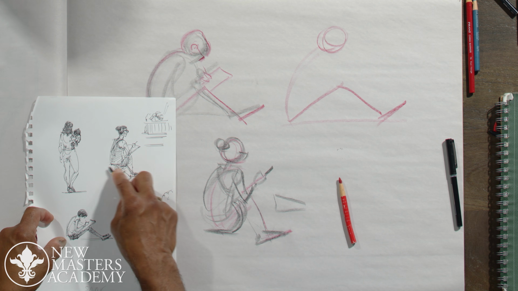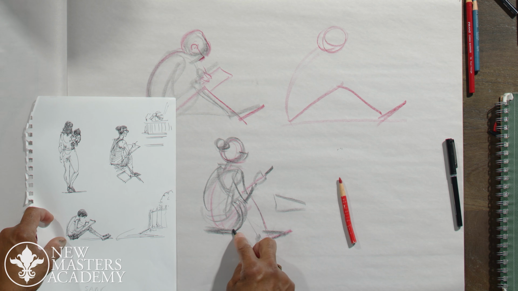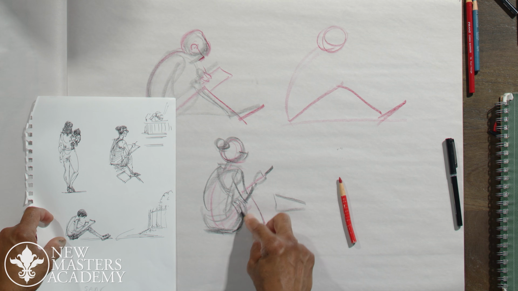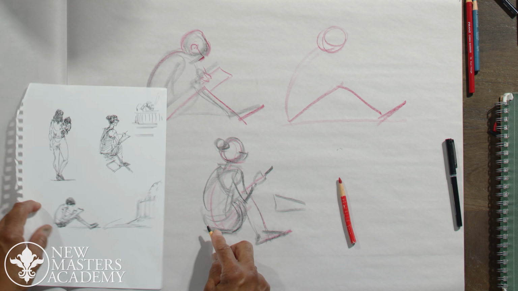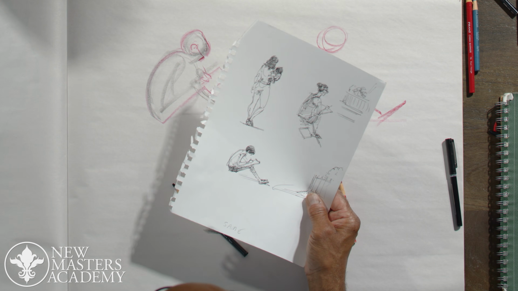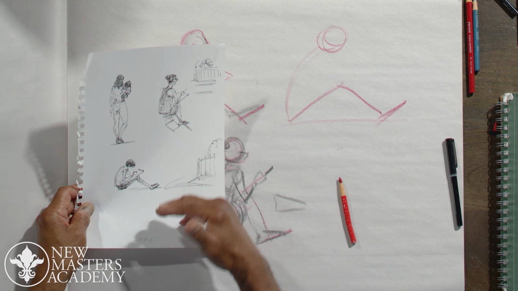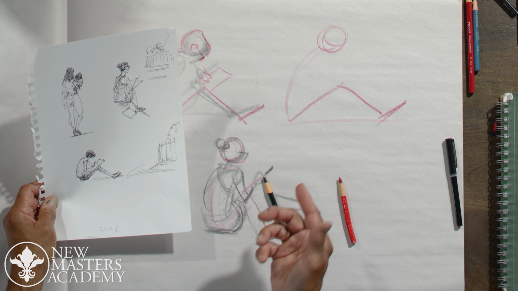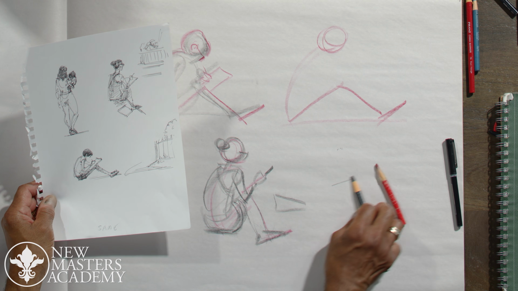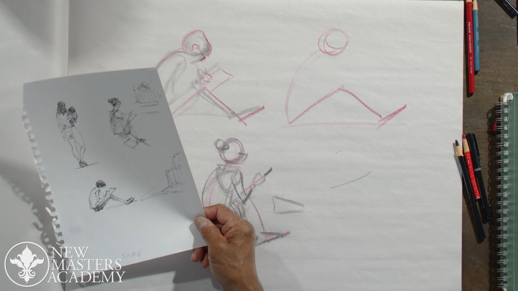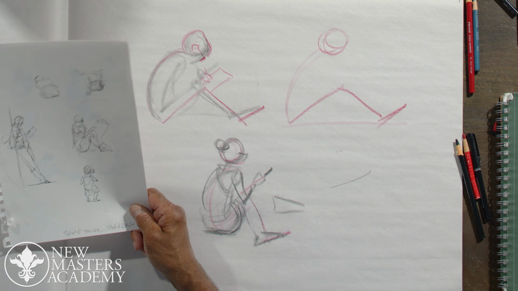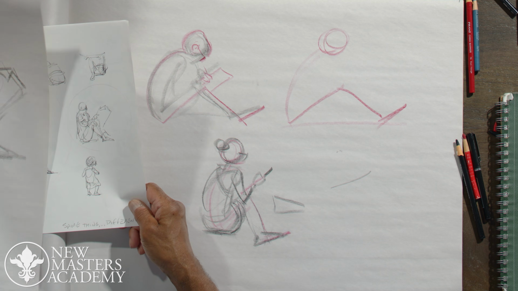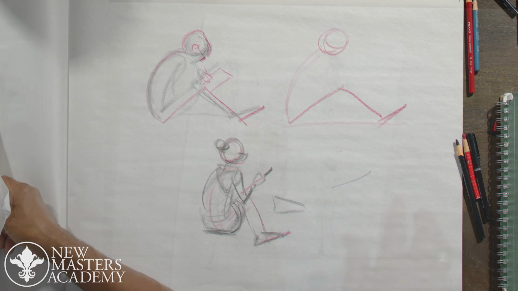So this line is pretty flat right here because she's sitting on some steps. So I'm giving just general information about the pose, but the simplicity of it. Again, because of the time restraint, we don't have a whole lot of time to put down a whole lot of information, but the information you put down should help tell the story of the pose. So we're going to go through and take a look at some examples of storytelling within our quick sketches.